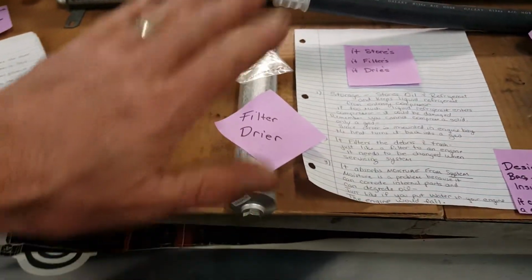So let's talk about a dryer for a minute. The dryer, there's three jobs that it has to do. It's got to store, it's got to filter, and it's got to dry. Now let's talk about the storage. It has to store the oil and the refrigerant and keep the liquid refrigerant from getting into the compressor. We don't want liquid getting into the compressor because we can't compress a solid.